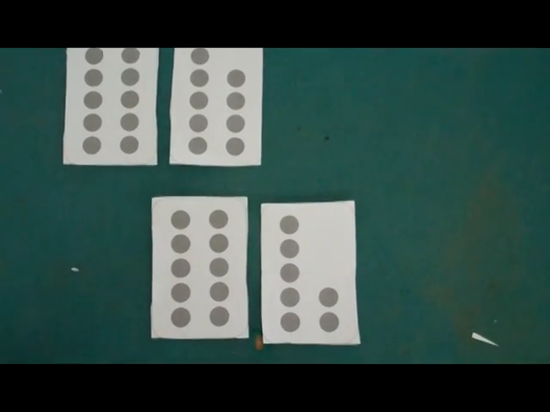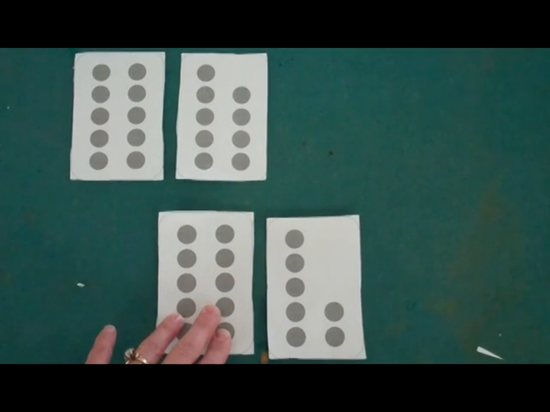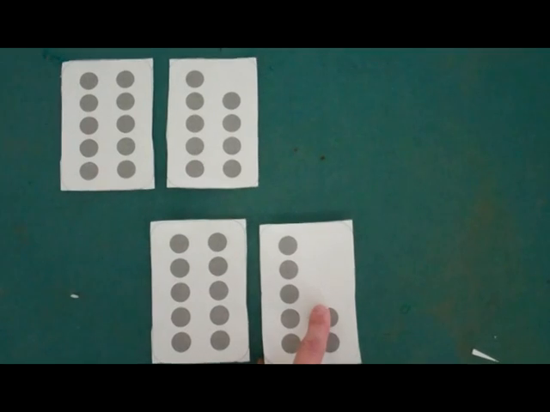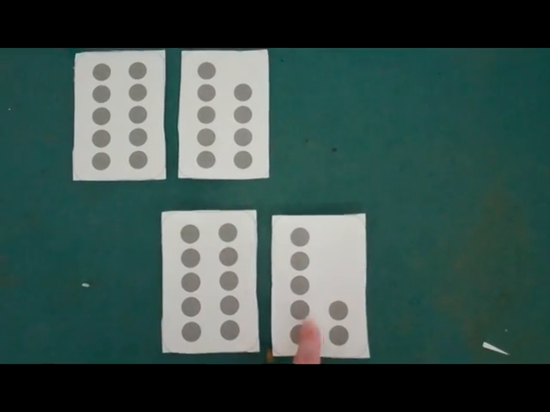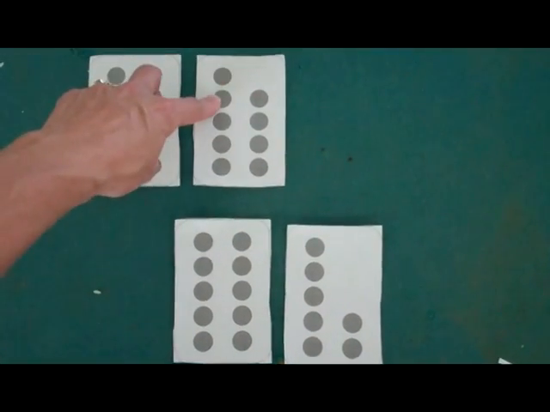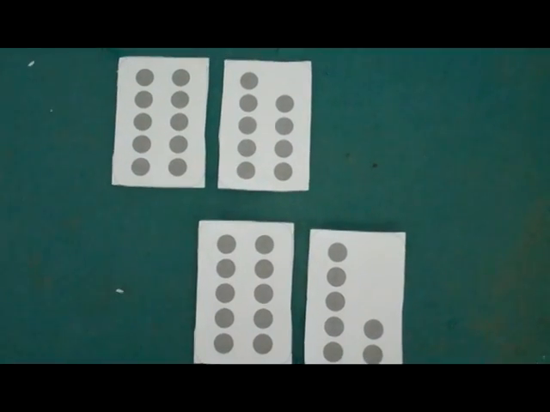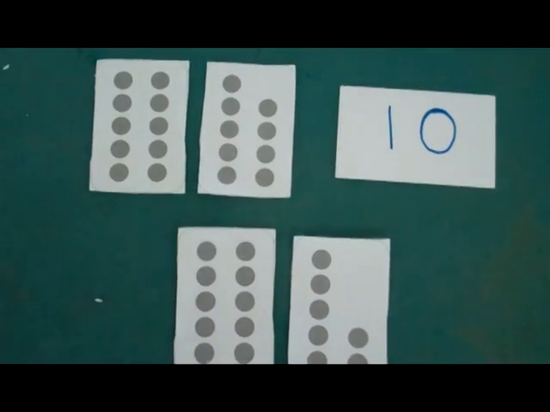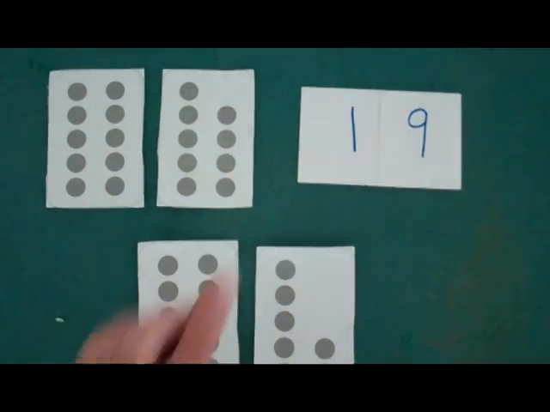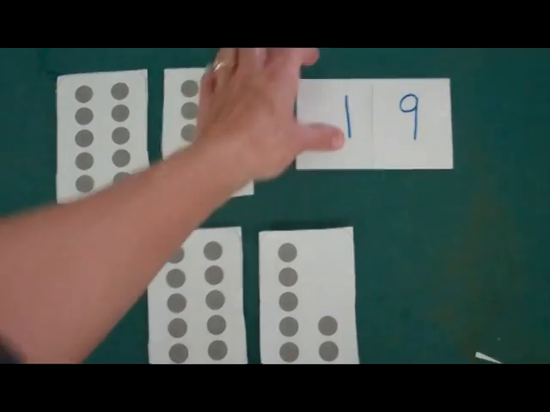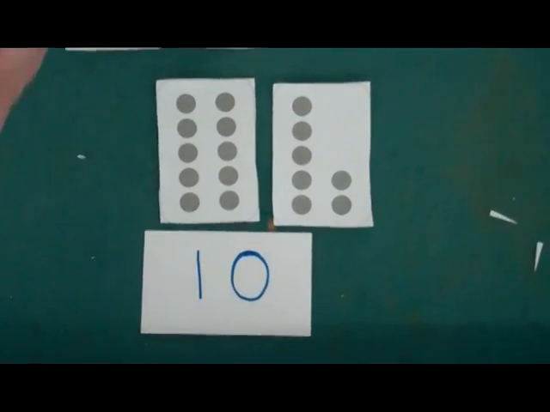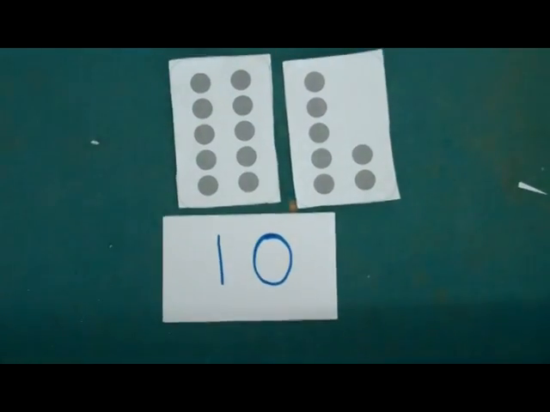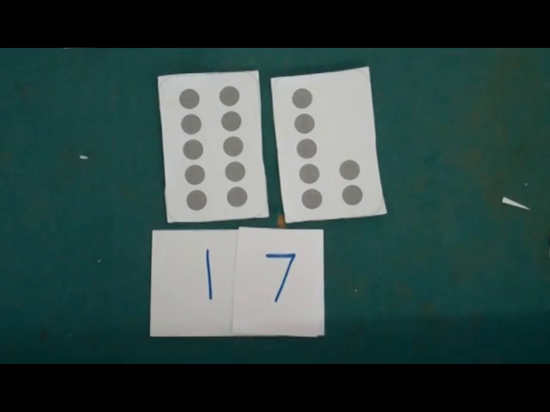Okay, so let's look at these two numbers. They both have a set of 10. So which number is greater? We can look just at the second card and see which one is greater. This one's going to be greater. Well, let's see how much. This is one set of 10, and 9 extra. So that one's going to be 19. Let's remember that. This one also has a set of 10, but it only has 1, 2, 3, 4, 5, 6, 7. So that one's going to be 17.